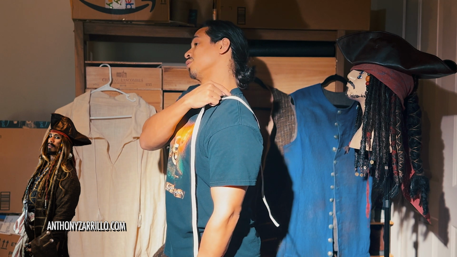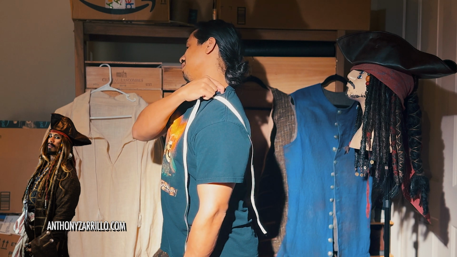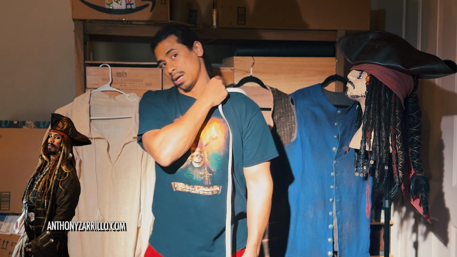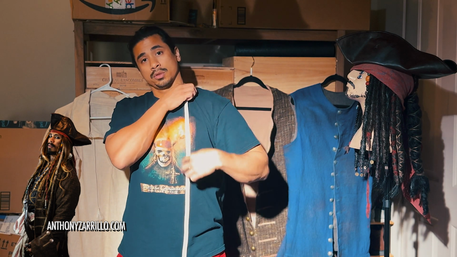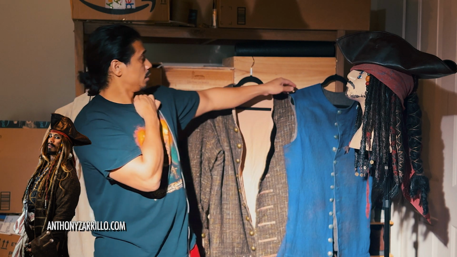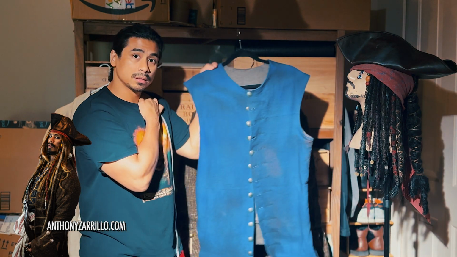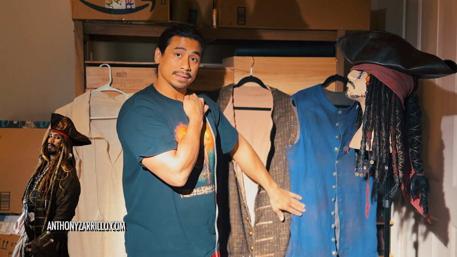There you go. You know I'm starting right here? That's why it's good to wear a shirt like this. This way you can start right where the neck meets the traps. Okay? The same starting point, and this is going to be for the vest, where it ends, where it drops.